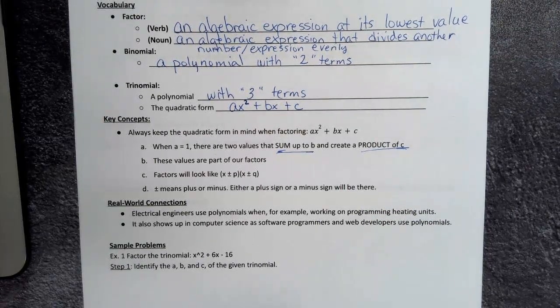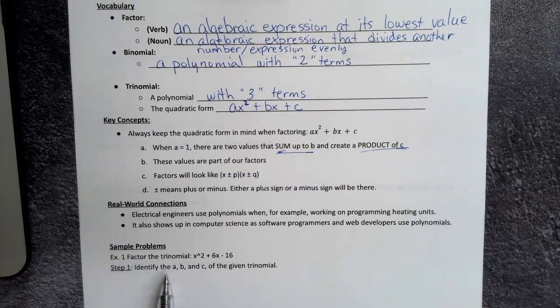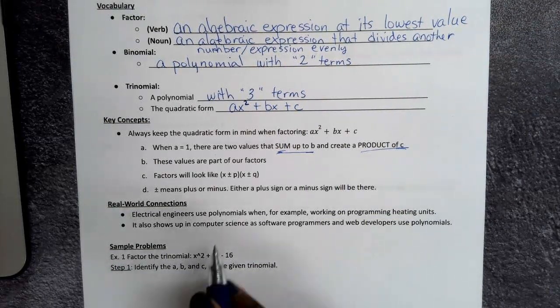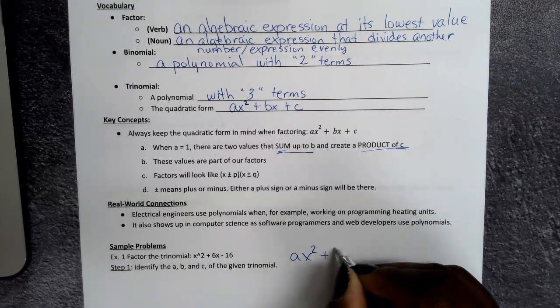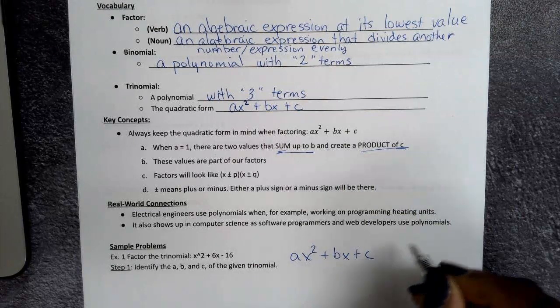Sample problem 1. It says, factor the trinomial x squared plus 6x minus 16. So it wants you to identify the a, b, and c of the given trinomial. Again, we're using the quadratic form, which is ax squared plus bx plus c.